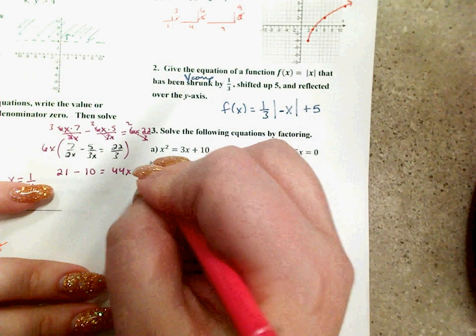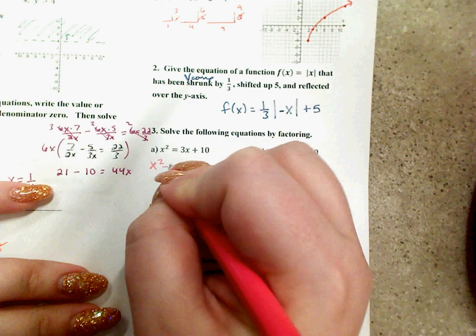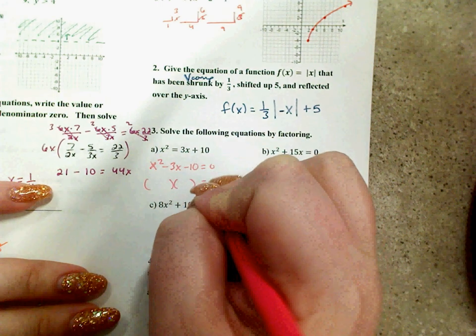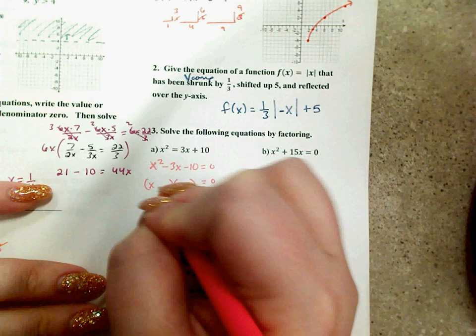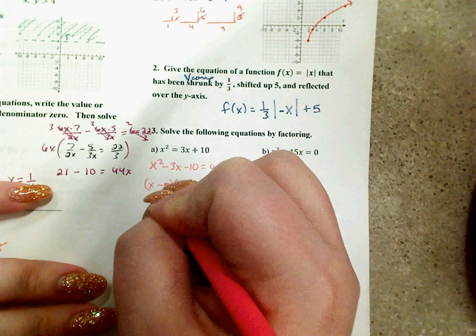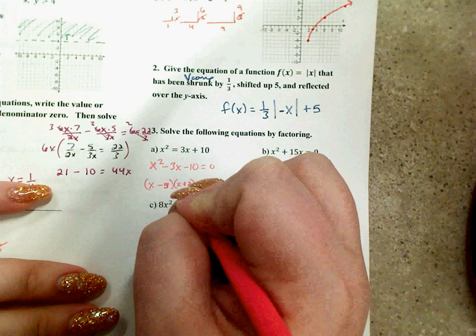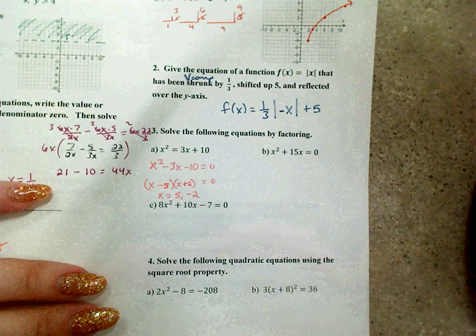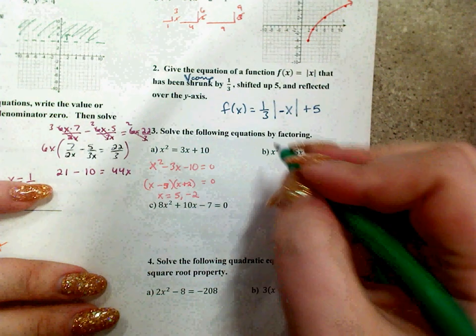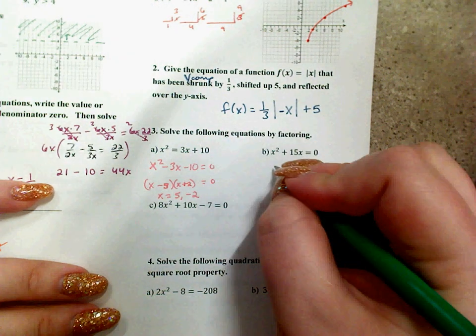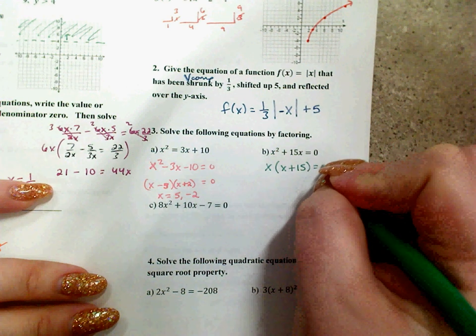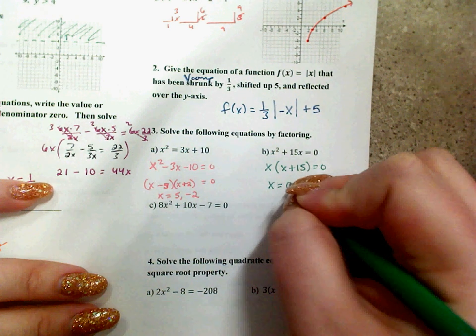So you want to get everything on the same side, so I'm going to subtract 3x and subtract 10. The factors of negative 10 that add up to negative 3 are negative 5 and positive 2. So my answers are 5 and negative 2. On this one, this doesn't have a constant, which means we factor out the common factor. Factor out an x, you're left with x times x plus 15. So my answers are 0 and negative 15.